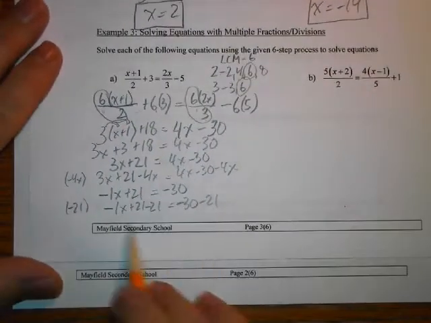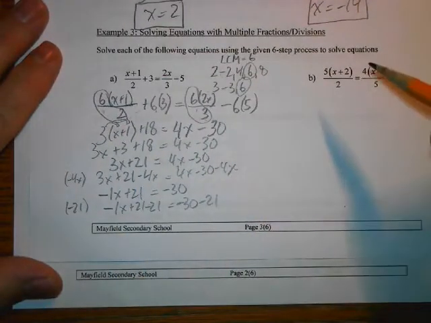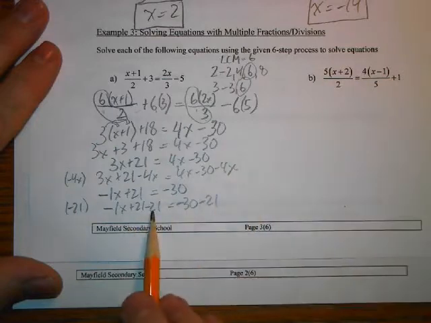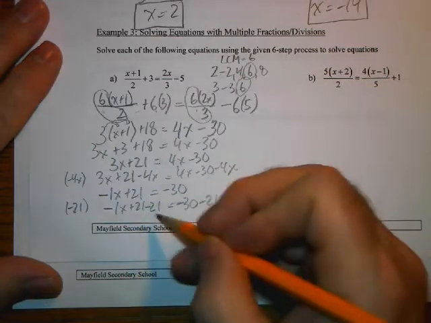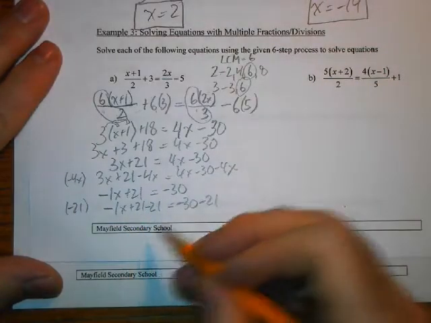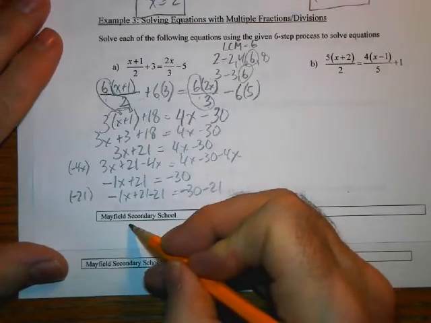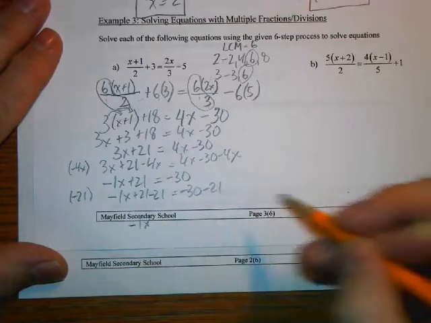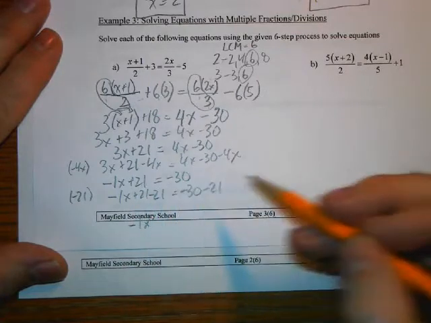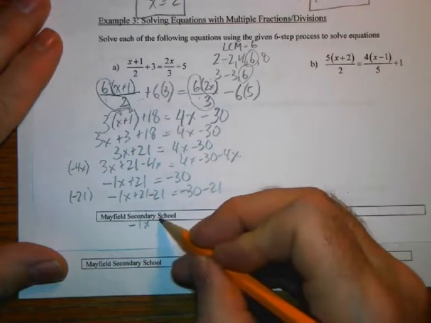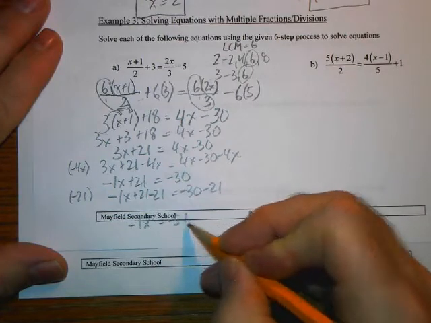Kind of running out of room here. Sometimes these can be longer than you think. Here the 21 and minus 21 cancel. So I'll bring it down here. I'm left with negative 1x. And here combine the negative 30 and the negative 21 equals negative 51.